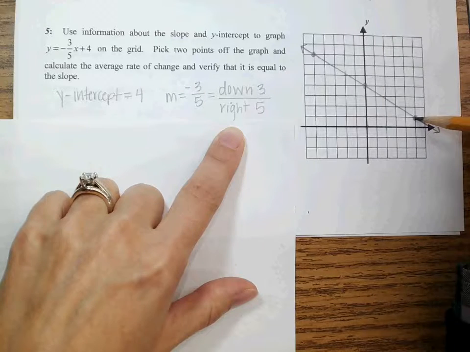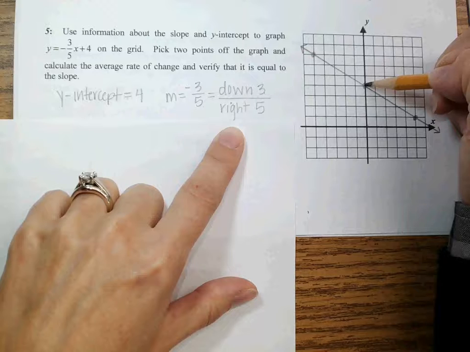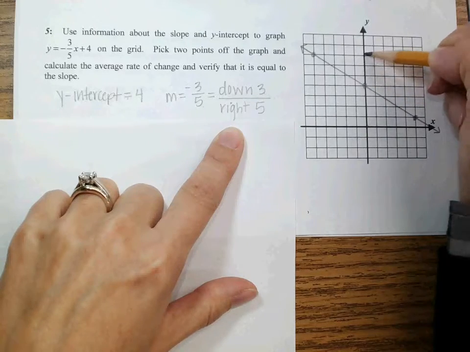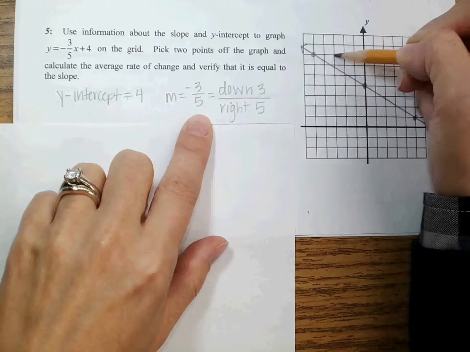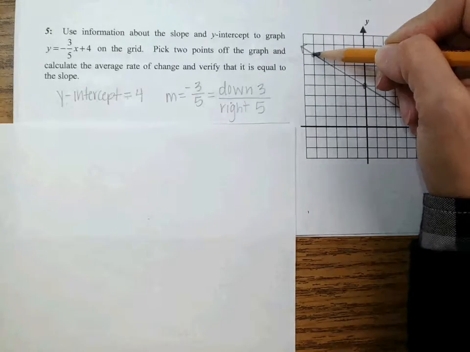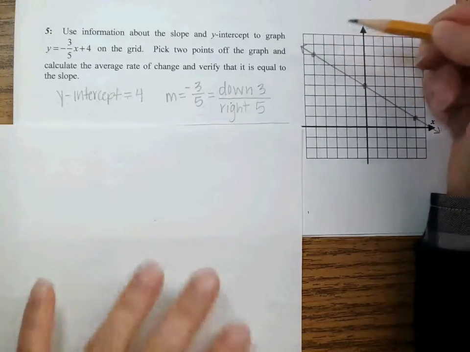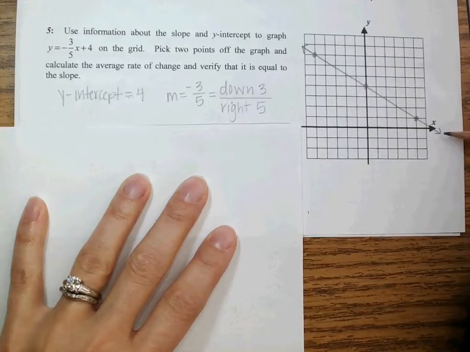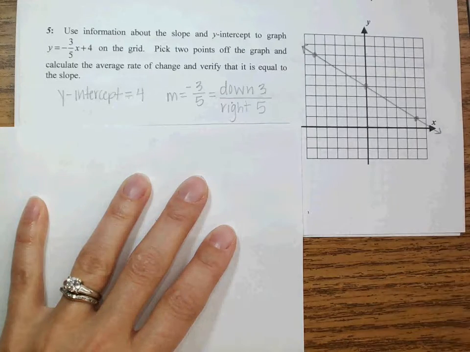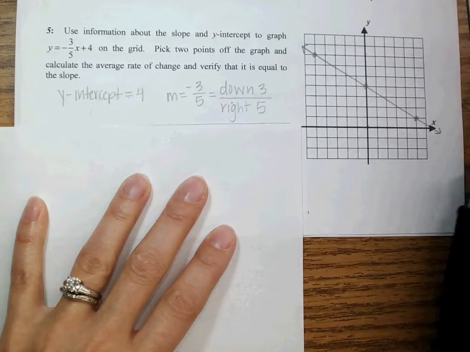Okay? Now again, I just showed you a little bit ago that you could do the reverse, where if we are starting at the y-intercept, we can go in the opposite direction. So instead of going down, we go up. 1, 2, 3. But then we apply the negative to our 5, so we go left. 1, 2, 3, 4, 5. Okay? And so draw your straight line. Make sure you're using arrows. So from here on out, if we're not using arrows, we're not making nice big lines, you will be losing points. So hopefully that does not happen to you.